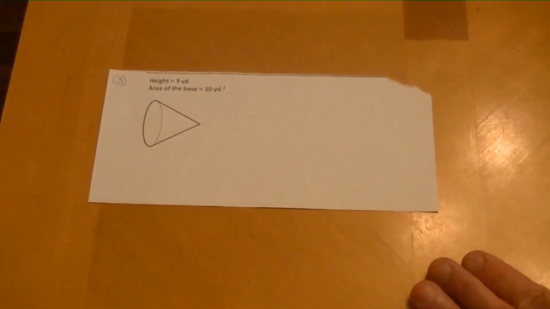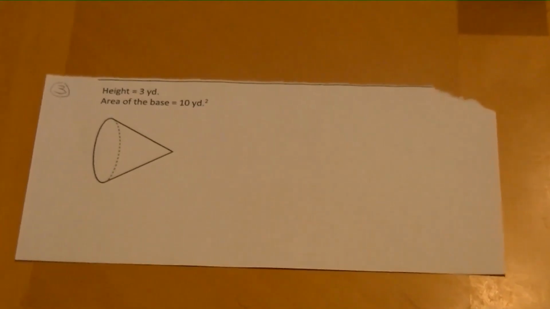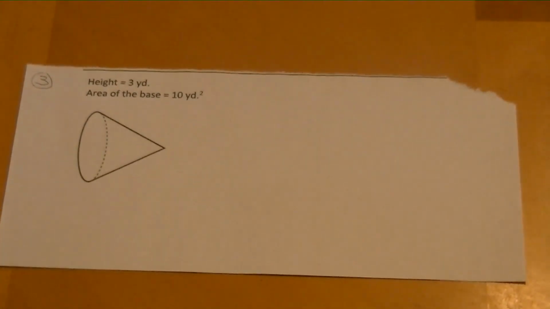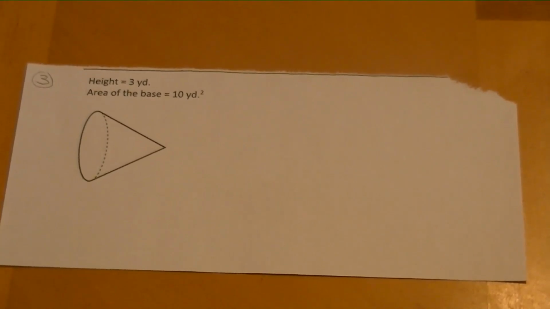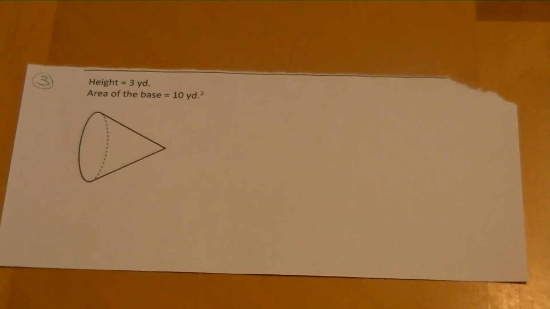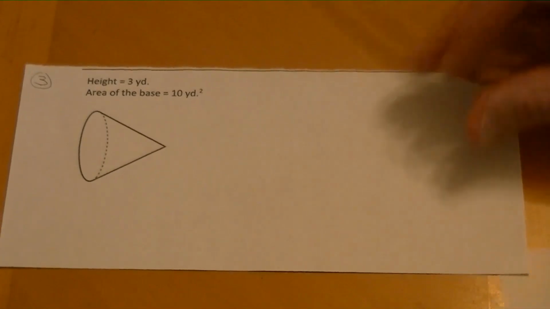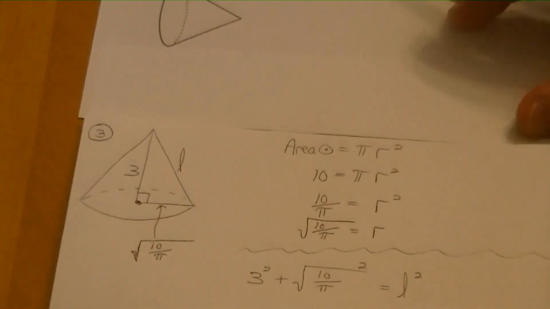How about if you know the height and the area of the base? Height is 3, area of the base is 10 yards squared. So you can hit pause and try that one. Now here, there may be some calculator issues. I'm going to try to show you on my calculator how tricky these can be to enter into your calculator.